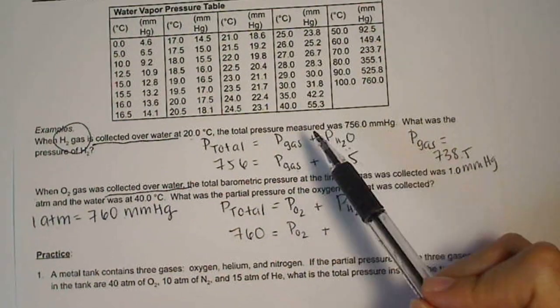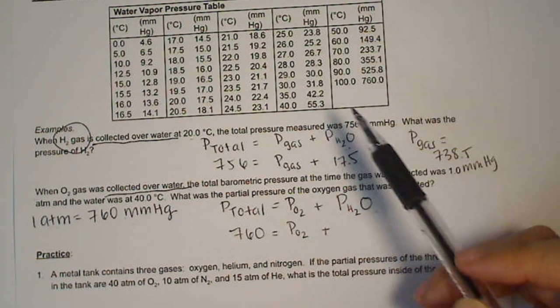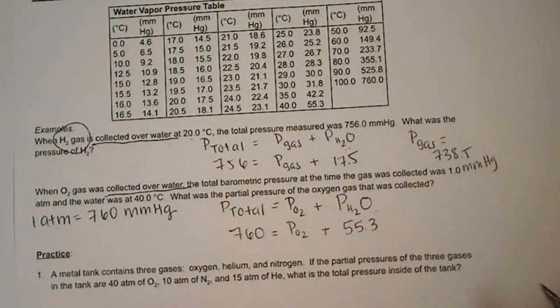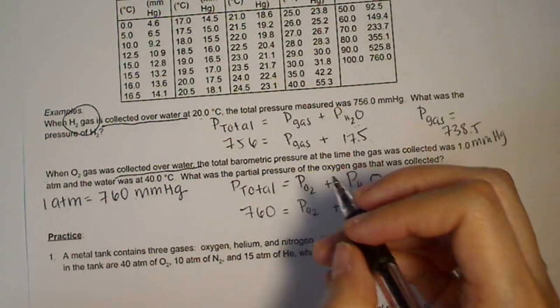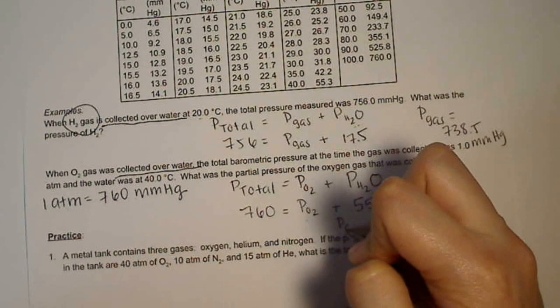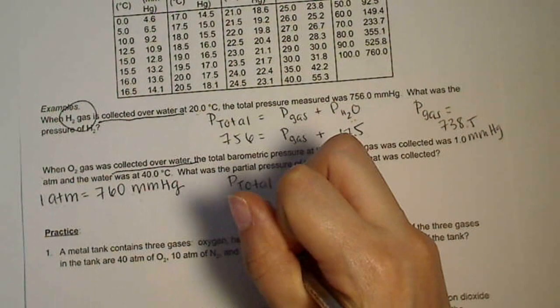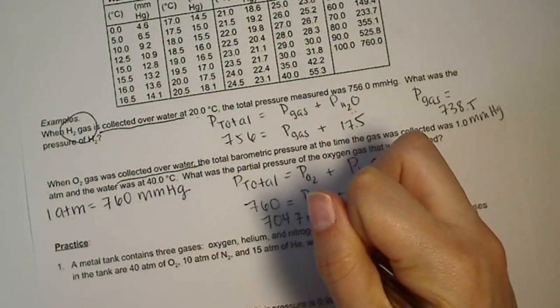At 40 degrees Celsius, the pressure of water is 55.3 millimeters of mercury. So I'm going to put that here. Now algebraically to get the pressure of oxygen by itself, I'm going to subtract 55.3 from each side. So 760 minus 55.3 is 704.7 millimeters of mercury.